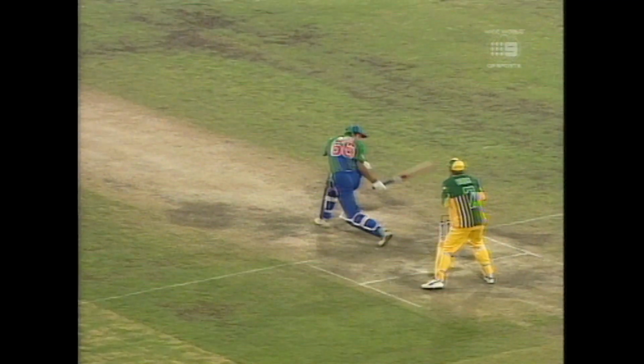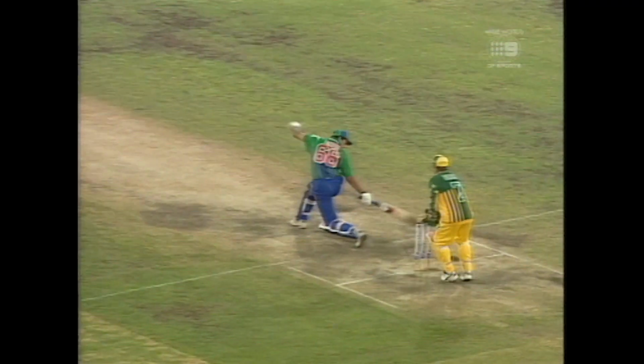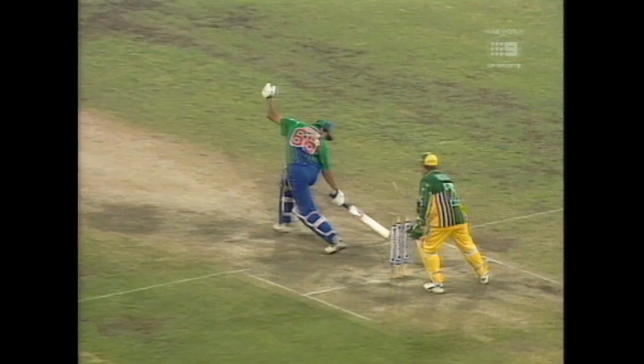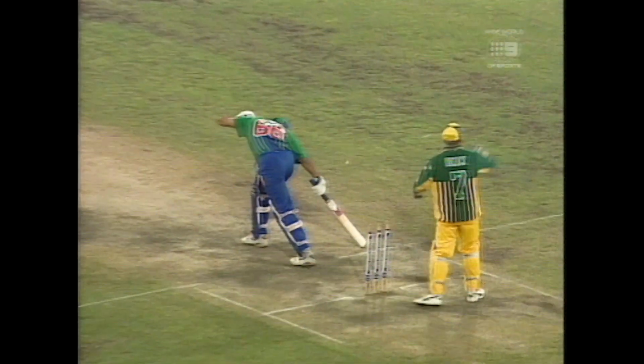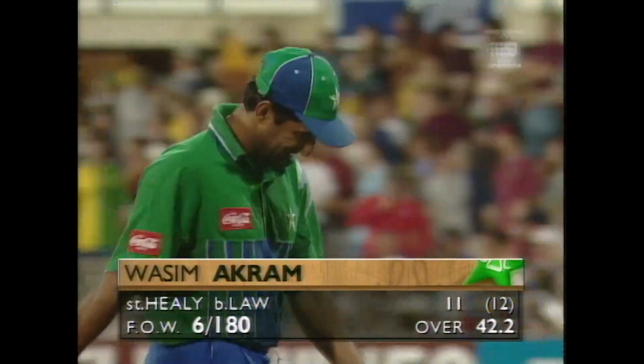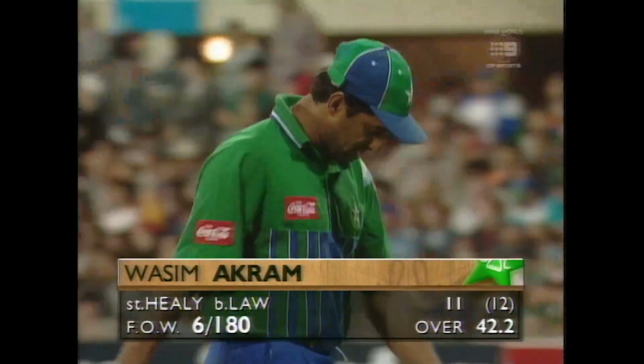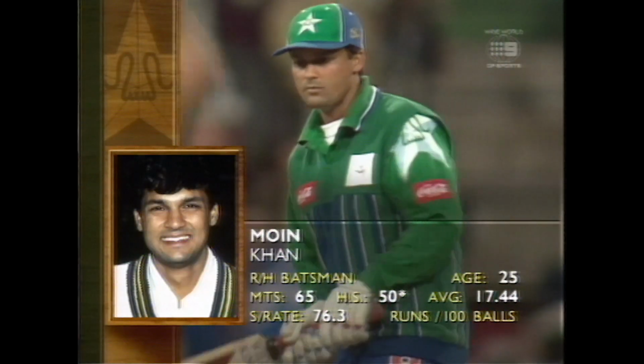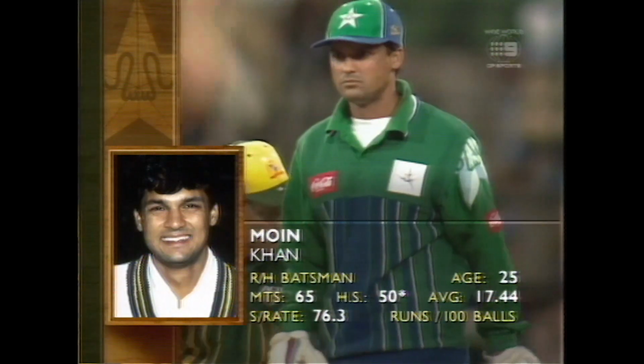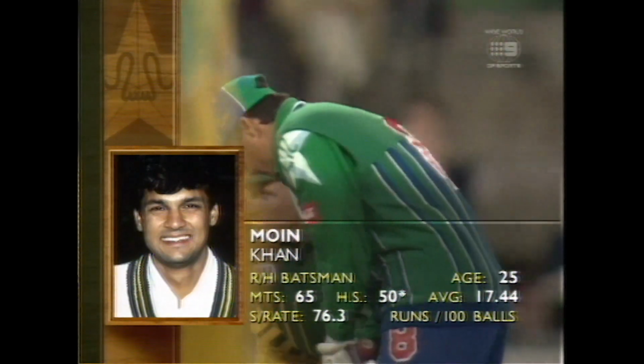Well, now that's an interesting little situation for the Australians. They've taken the wicket they needed. That's what the umpire said, and it's 6 for 108. Stuart Law has taken his second wicket. Now Mohan Khan, a very experienced player, comes in.